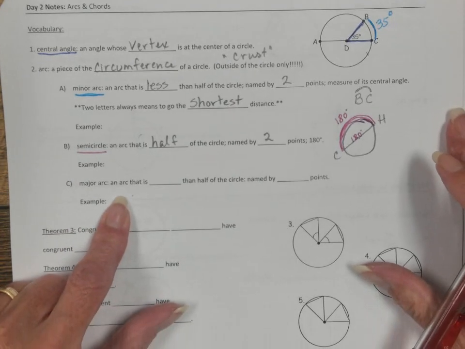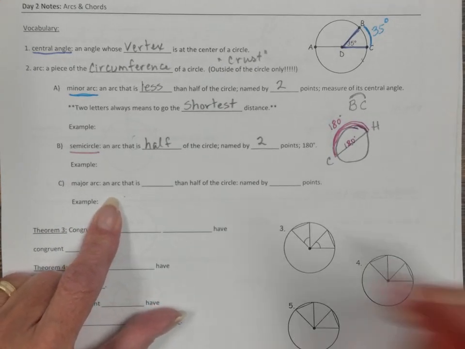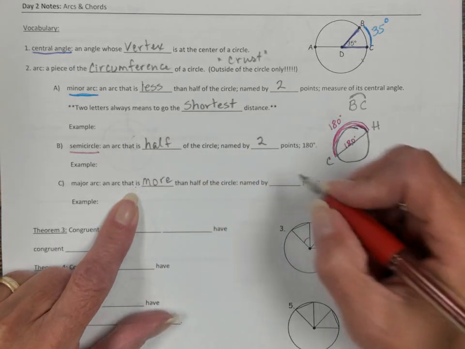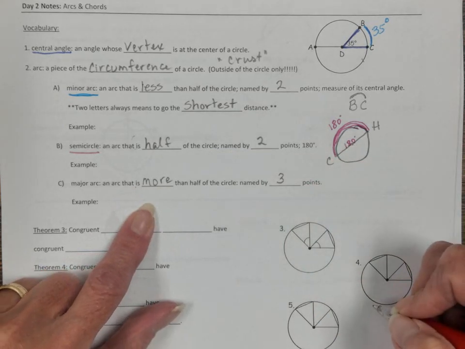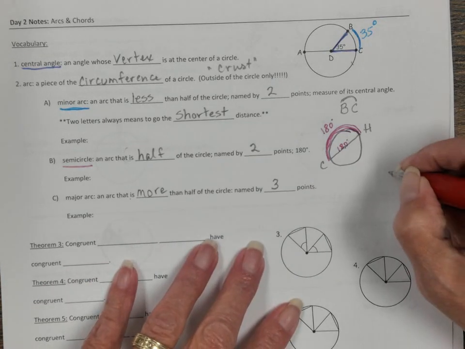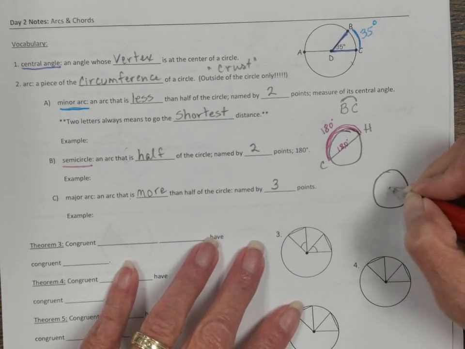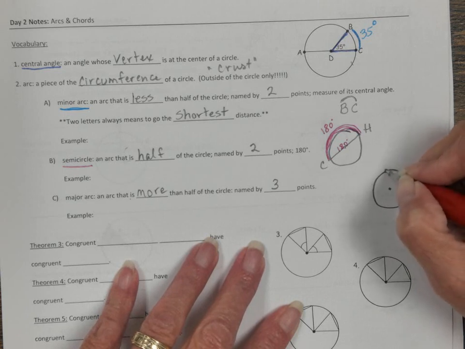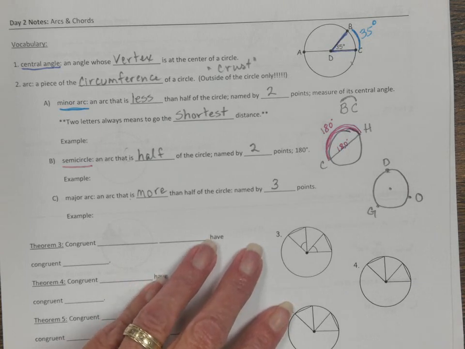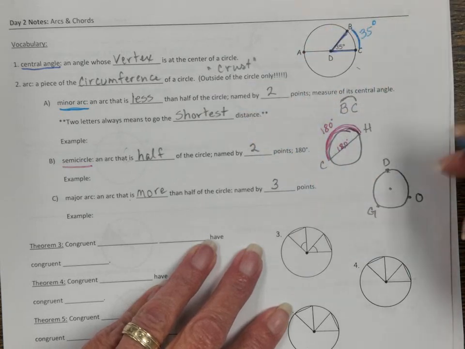All right. Our next one is our major arc, and that is more than half the circle. This one is named by 3 points because it's going to give you directions. I'm making a circle with a center, and let's call you point D, O, G. And I want to know about arc DOG.